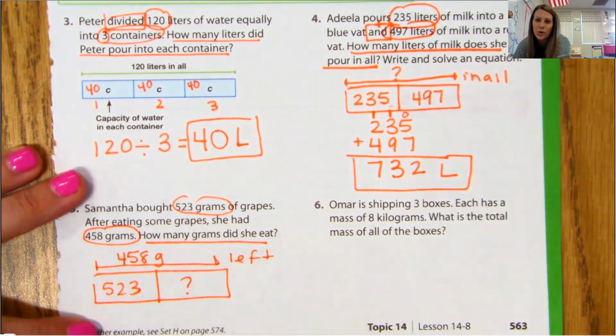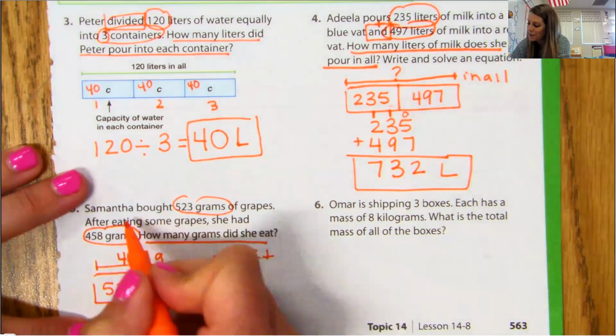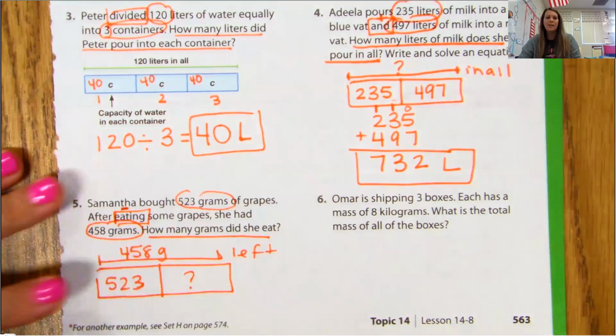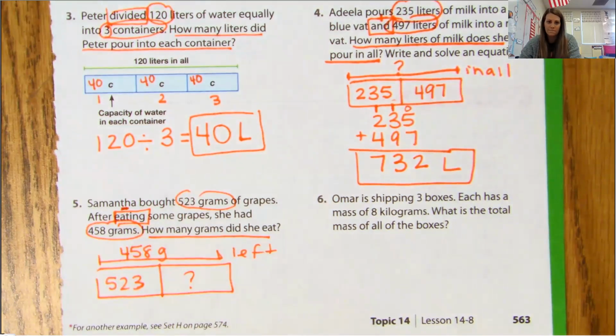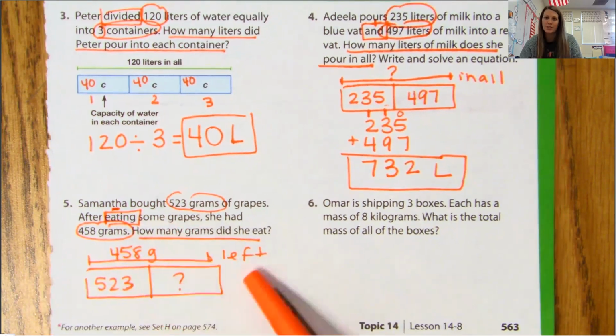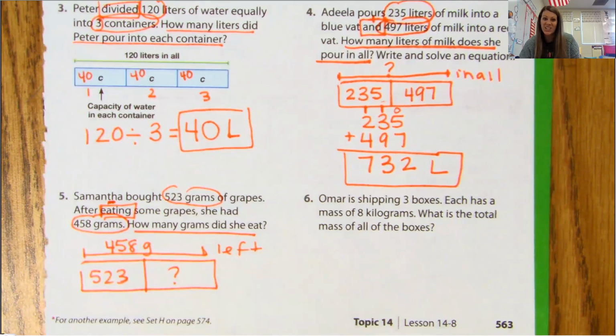What are we going to do? How are we going to solve this? Well, what is eating? I'm going to box eating. What does eating represent? When you eat something, do you get more of it or less of it? When you eat it, it goes away, right? So eating is similar to subtracting. Okay? So what are we going to do here? What could we do? Could we subtract these two numbers to get our mystery number? Yeah, that's our only option.